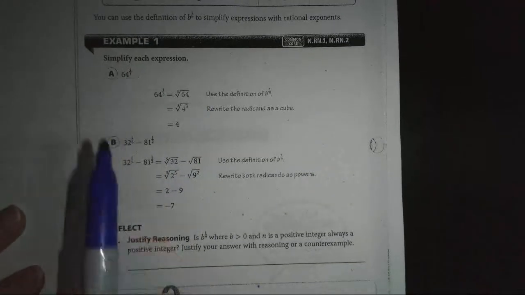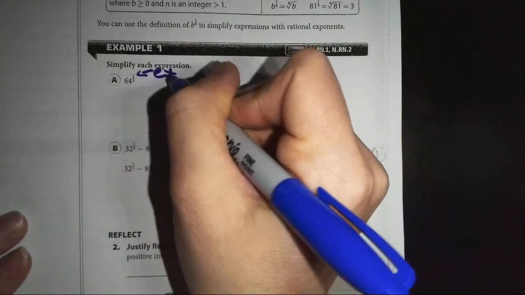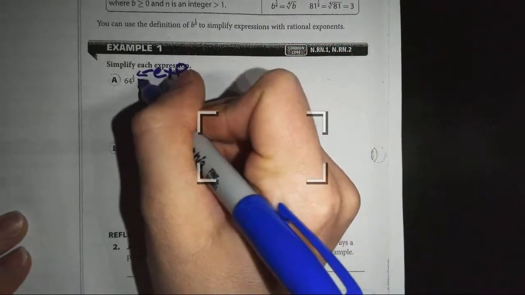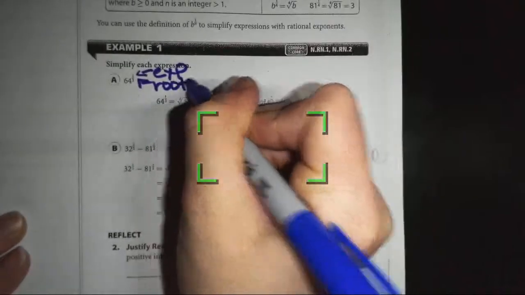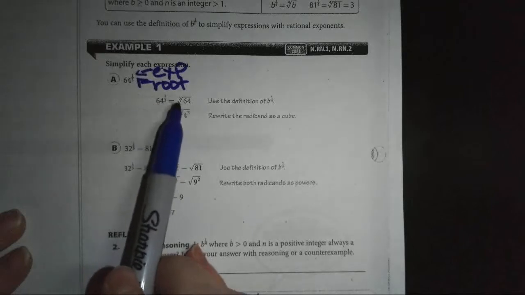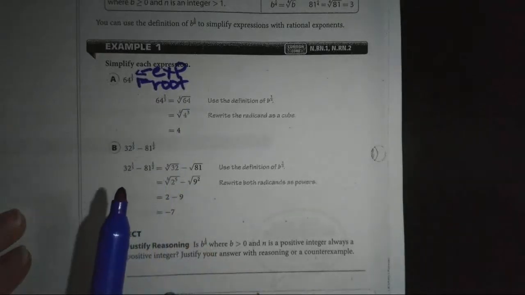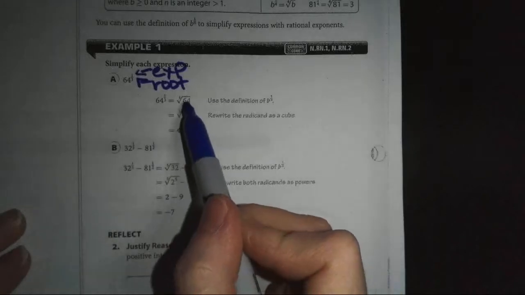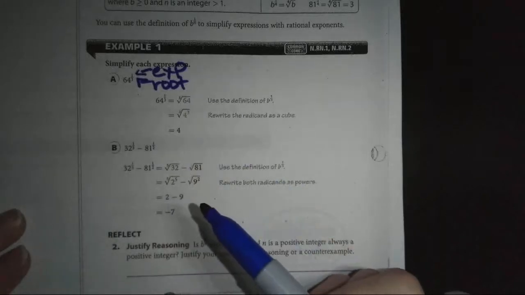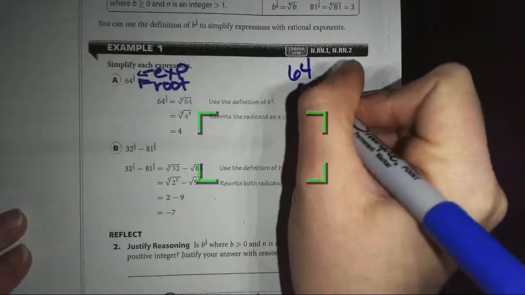Now, 64 to the 1/3 power: our top number, 1, is going to be our exponent, and our bottom number, 3, is going to be our root. We can translate that into a radical by saying we're taking the third root, because that's the bottom number, and then we're taking it to the first power. We want to know, what do we cube to get 64, or what do we multiply by itself 3 times to get 64?